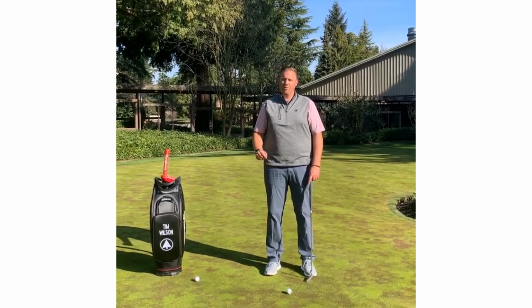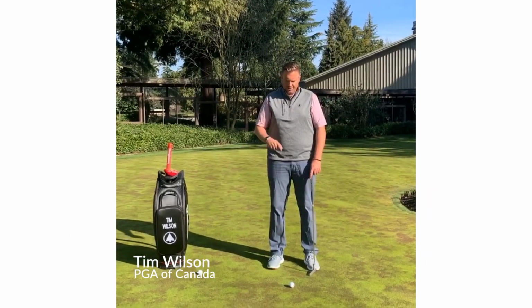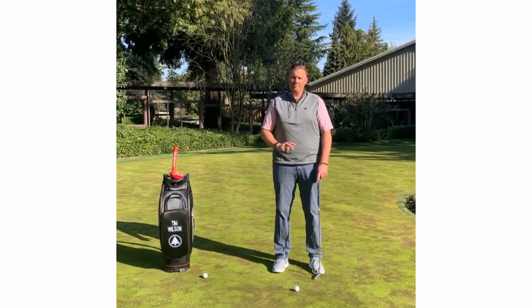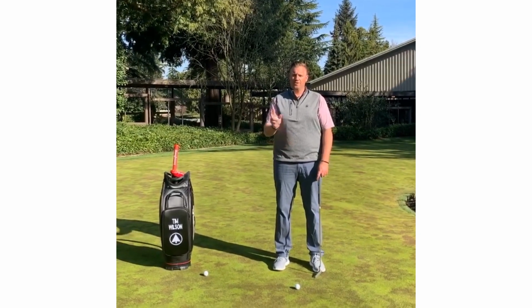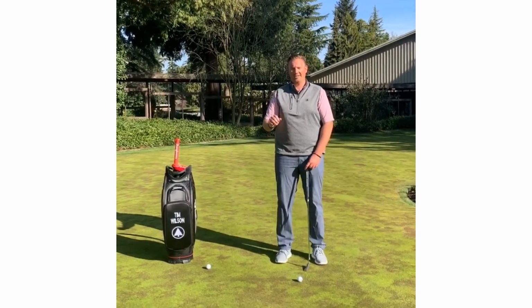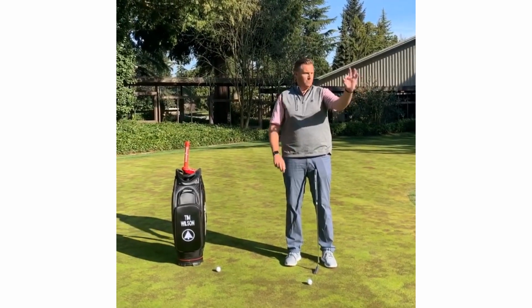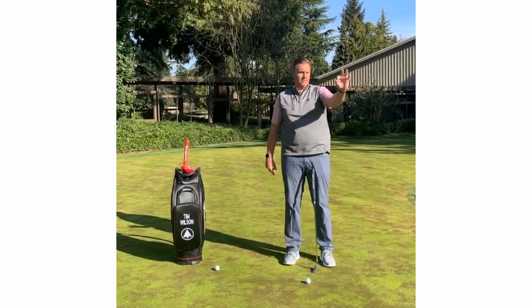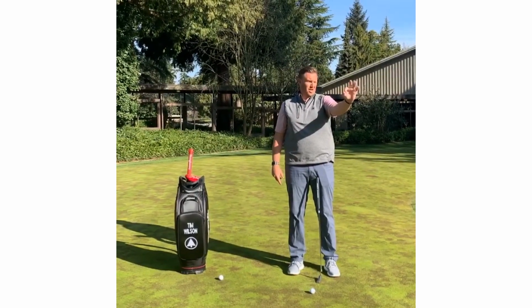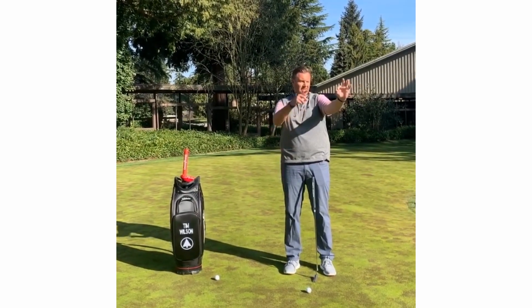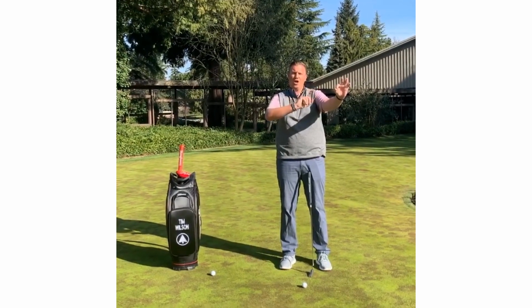Hey guys, today we're going to talk a little bit about putter setup, alignment, and maybe my eye position too. First, it's important to know what your dominant eye is. The way to do that is quite simple. Find an object, keep both eyes open, make a circle with your hand, put it on that object, close one eye, then close the other. The eye that keeps it in the circle is your dominant eye.